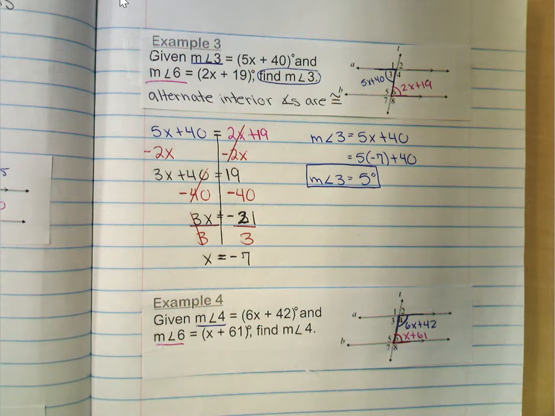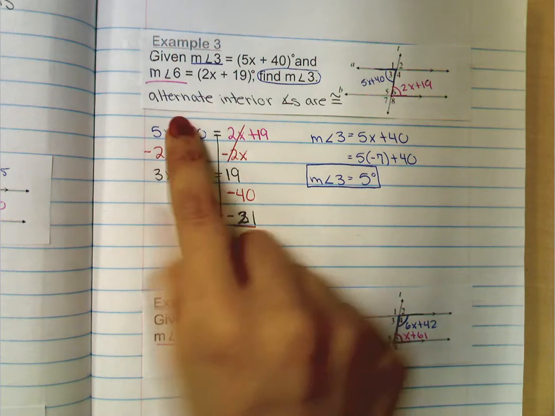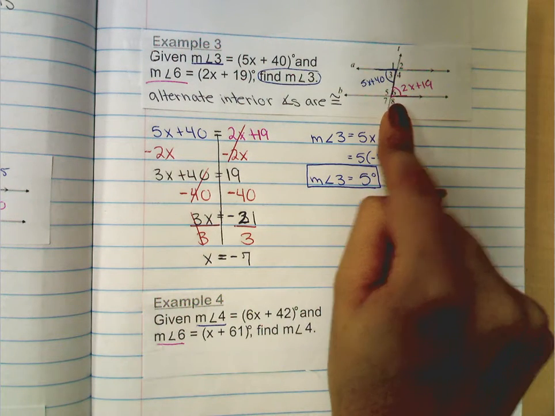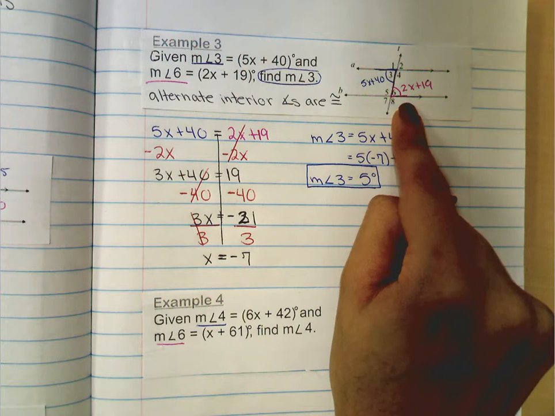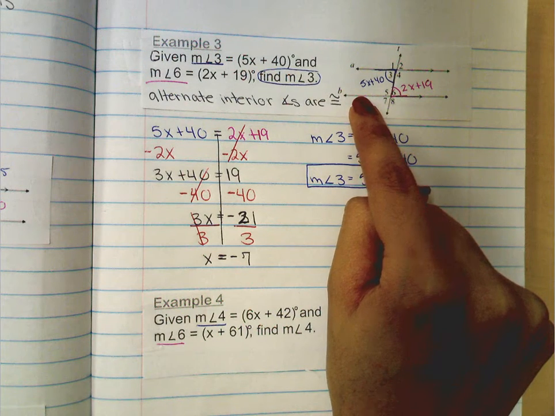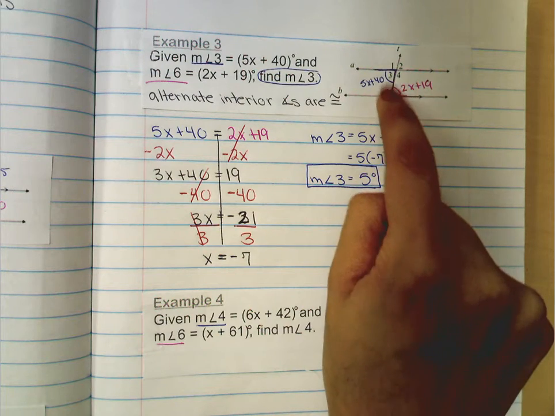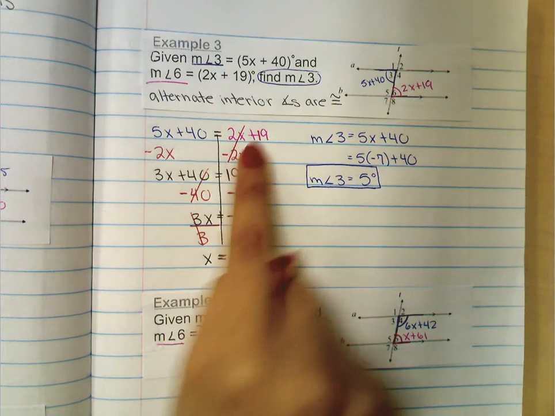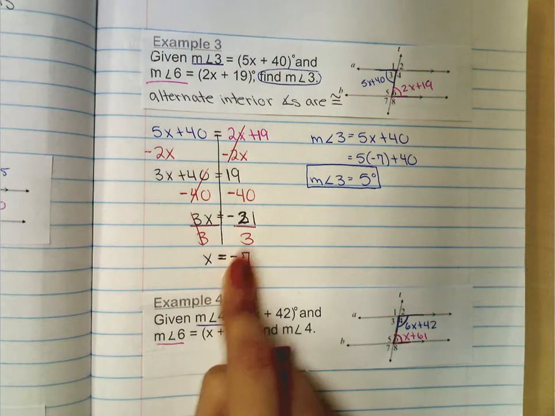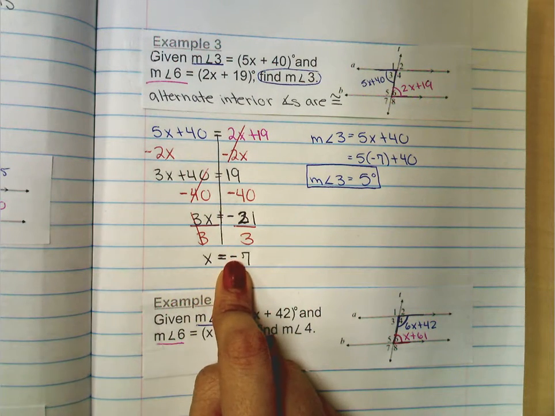Alright, in this video we're going to look at examples 3 and 4. I already worked out example 3 just because it's the same as examples 1 and 2. The way you work it out is the same thing. Just in example 3, they gave me angle 3 and 6 to work with. They're on opposite sides, so that's alternate interior because they're inside lines A and B. And alternate interior angles are equal, so I just put them equal to each other and I solved it the same way that I solved examples 1 and 2.